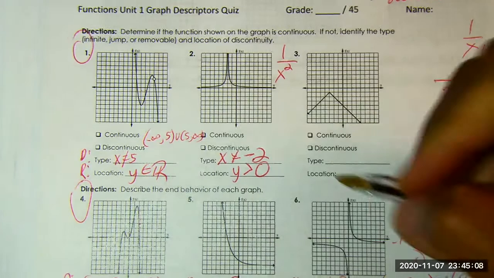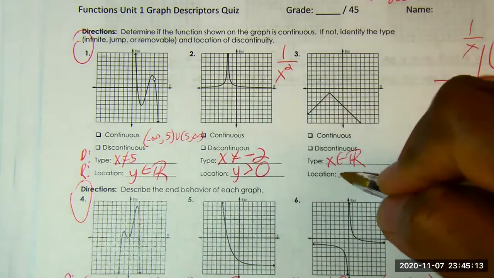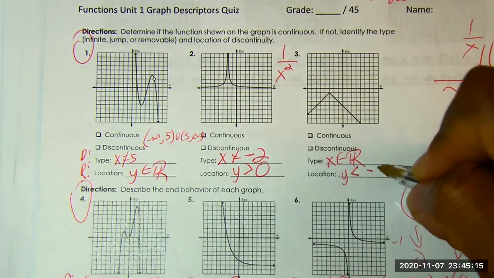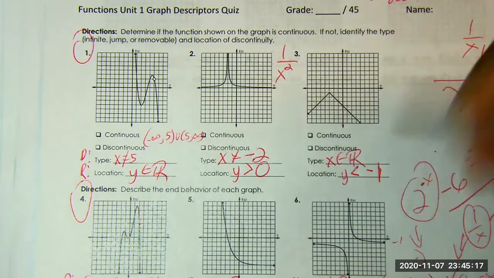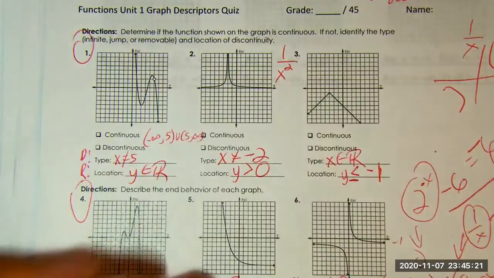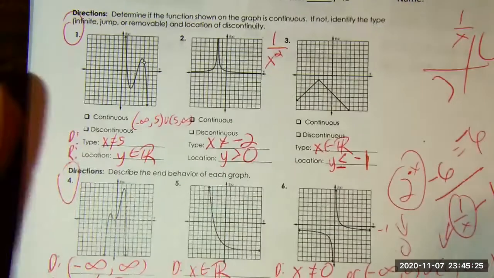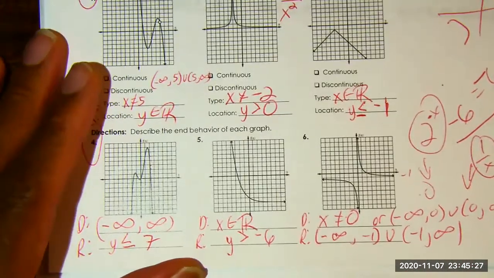Okay, the domain, x is all real numbers. The range, y is less than whatever negative number that is, less than -1. Less than or equal to because it's included here. That's it. I never want to do domain and range again this year for pre-calculus because it's domain and range. Guys, it's domain and range.